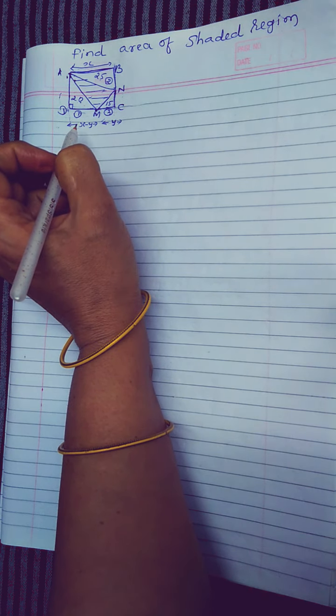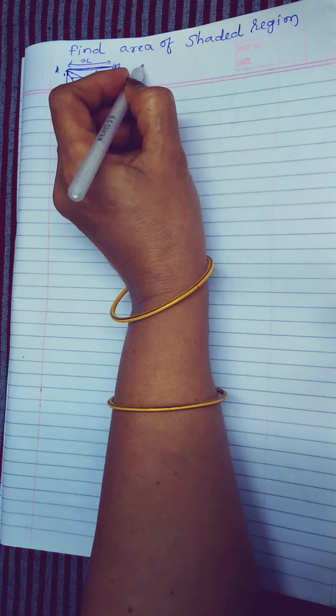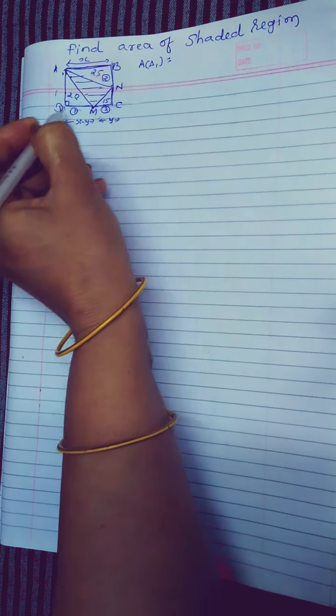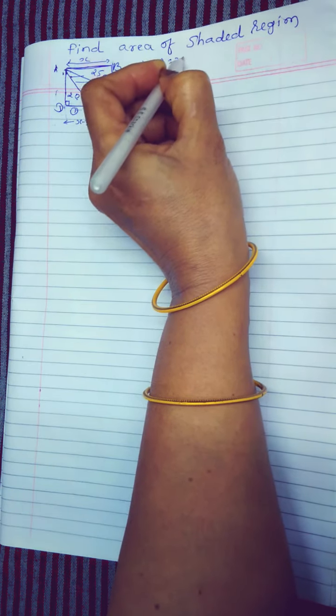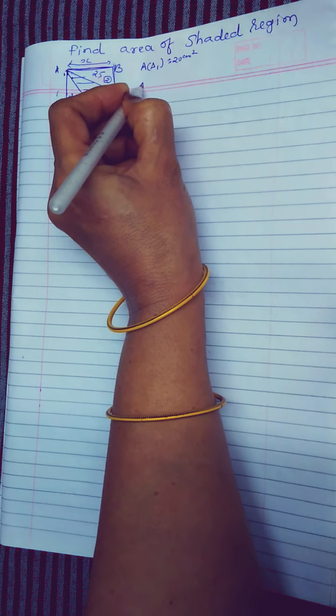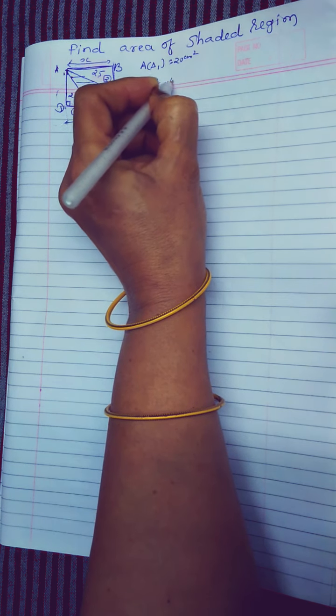Now first of all, what we have to do? We have to take the area of the first triangle. Area of triangle 1 is given, 20 centimeter square. Now using the triangle formula, A1 is equal to half into base into height.